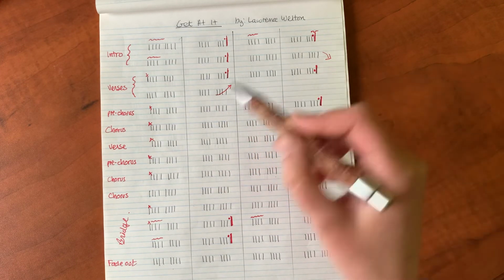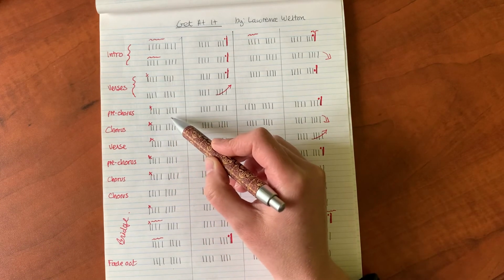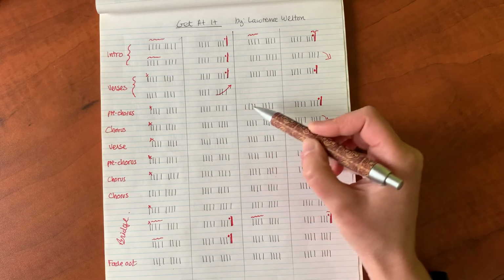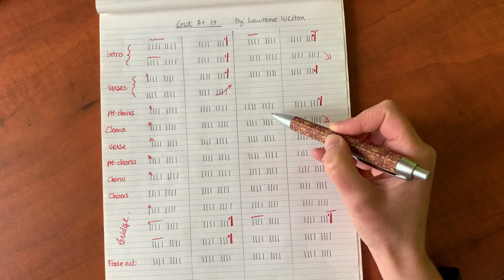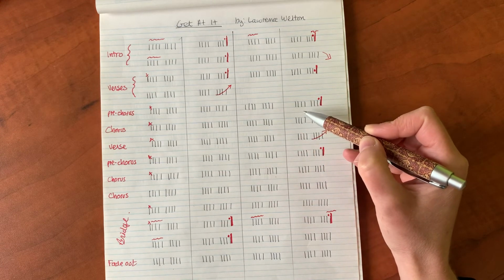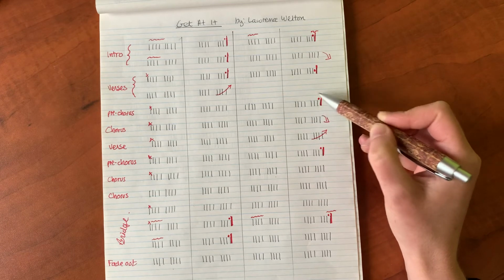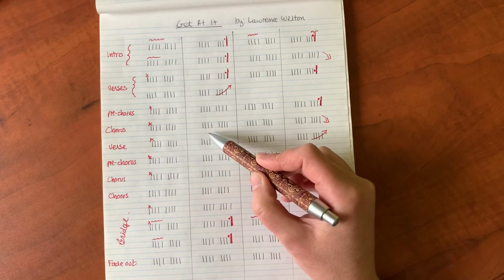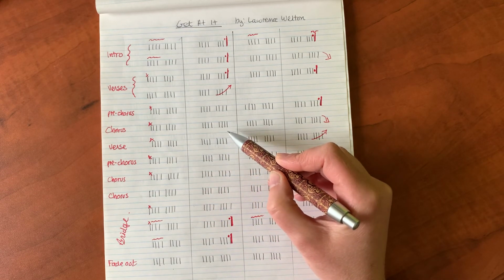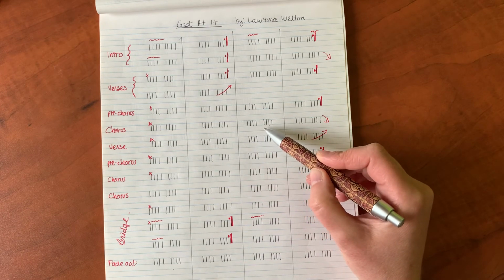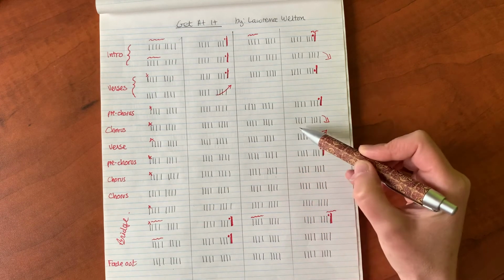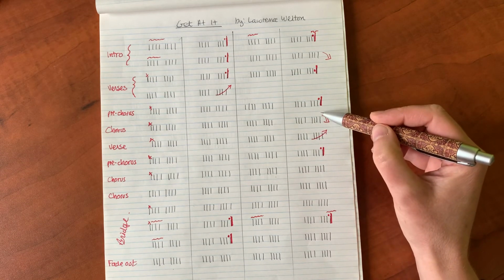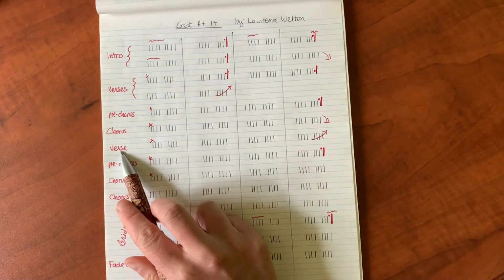So, build. Energy level went back down because we were going into another verse.